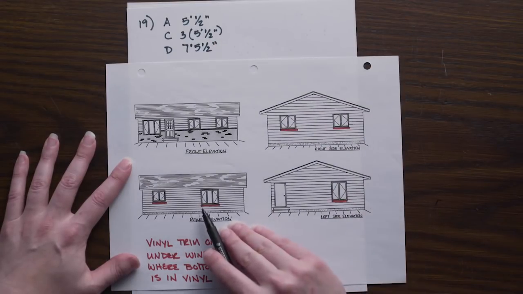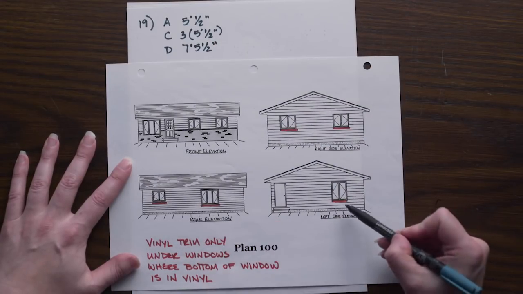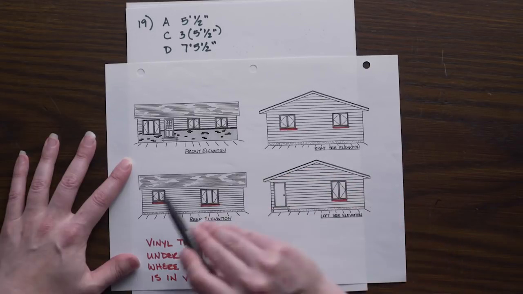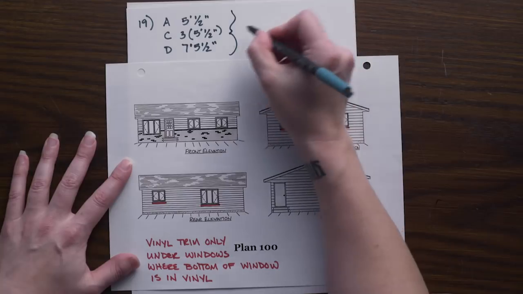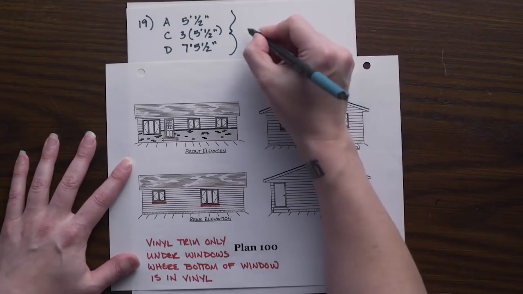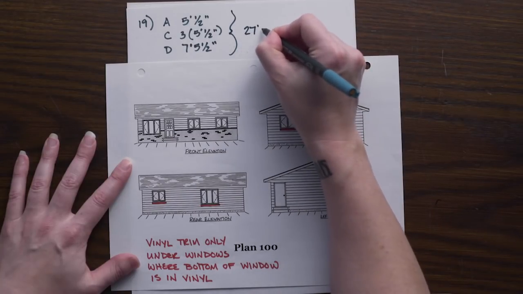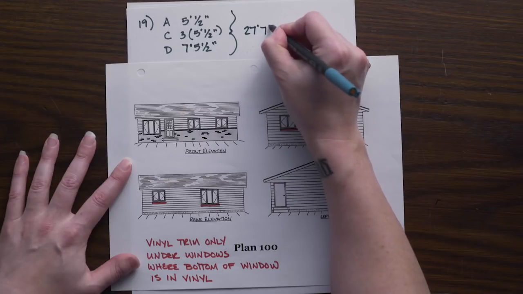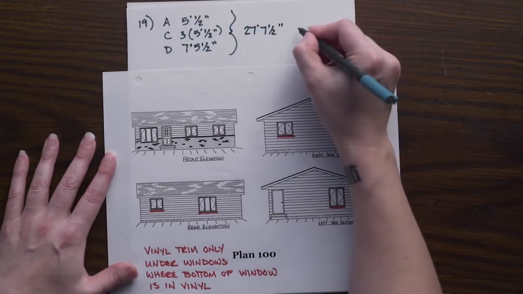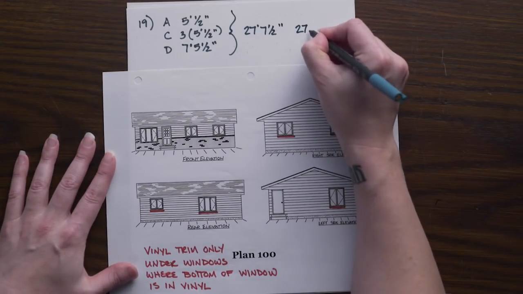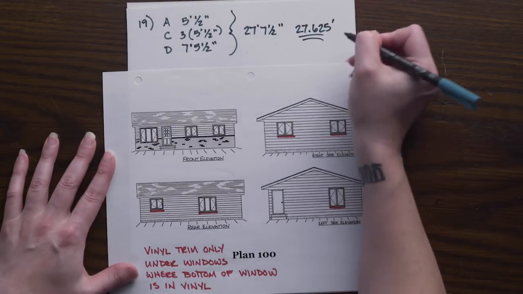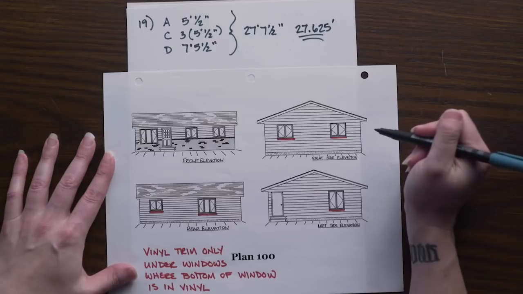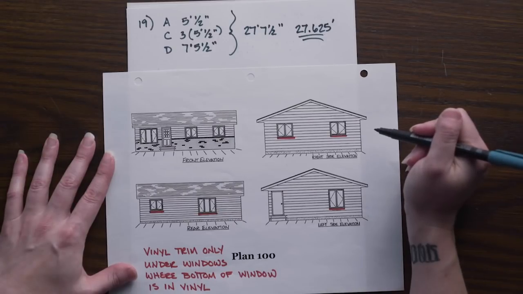So our D window is our wider one, our tall one is our A window, and these 3 are our C windows. So we simply add the rough opening widths, it's bottom only, 27 feet, 7.5 inches, or you can write it in decimal, 27.625 feet. If you want to write 28 feet, rounded up, that would be perfectly acceptable as well.